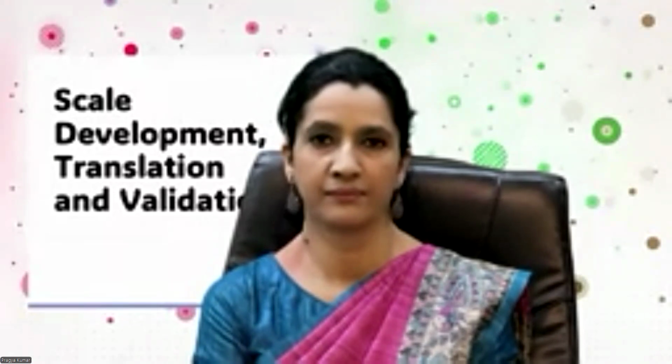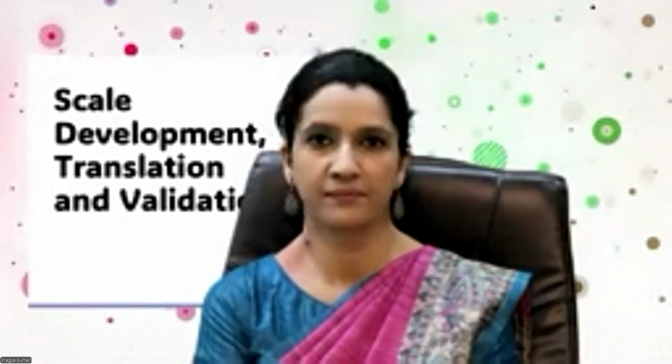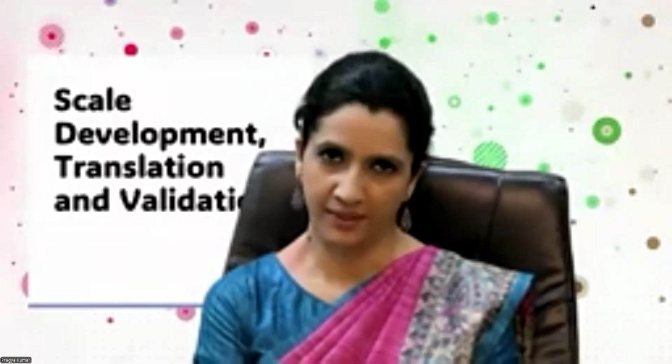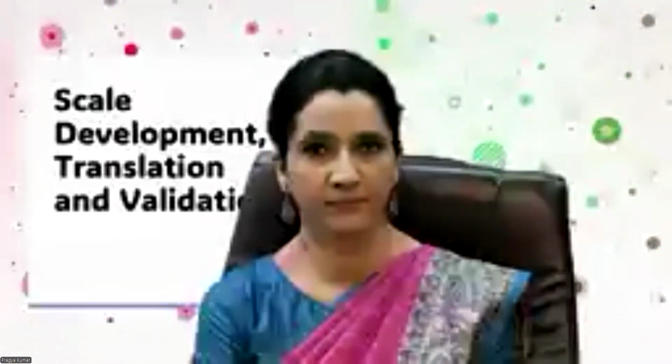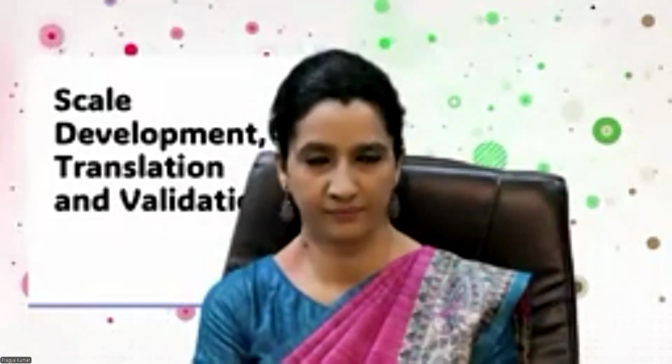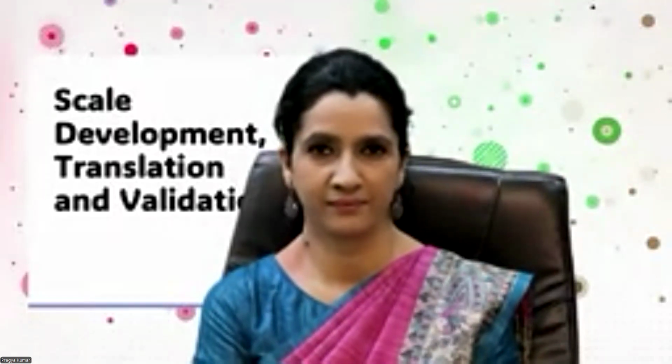And if the items make the construct, it is the formative model. Next, we learned about exploratory factor analysis, the error term and zeta term, and domains of the construct.